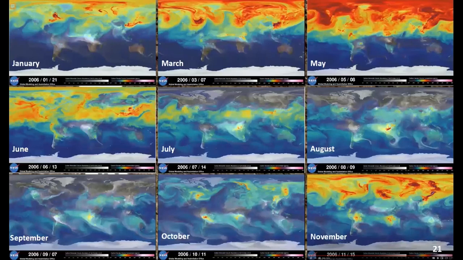It's actually a NASA video, and it's a simulation model. They took real air data, carbon dioxide concentration data over the course of a year. This year happens to be 2006. And they made a simulation model so you could see how the concentration of carbon dioxide in the atmosphere fluctuates over the course of a calendar year. And so the upper left-hand corner, we start with January.